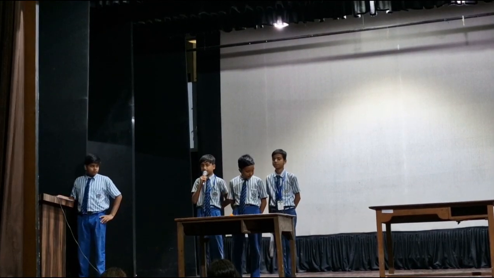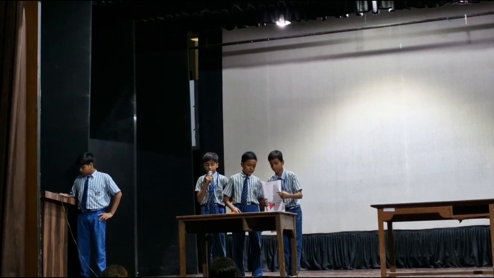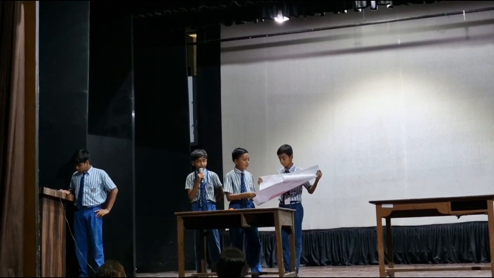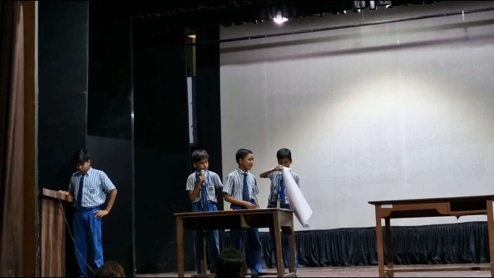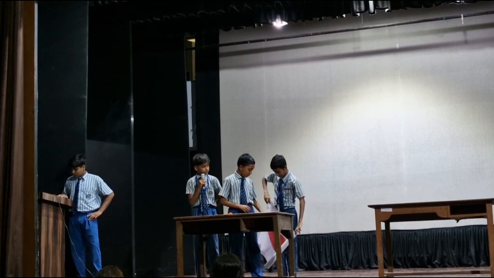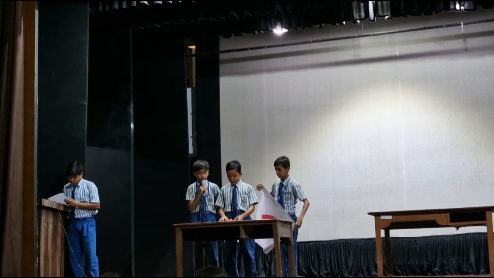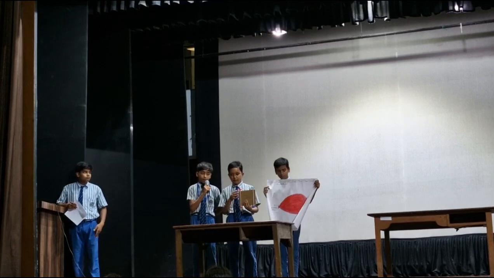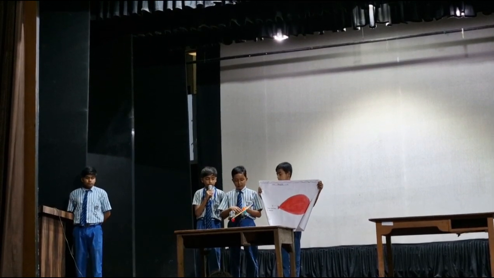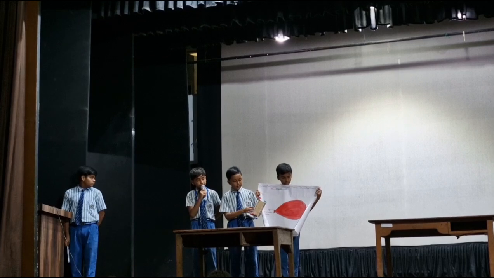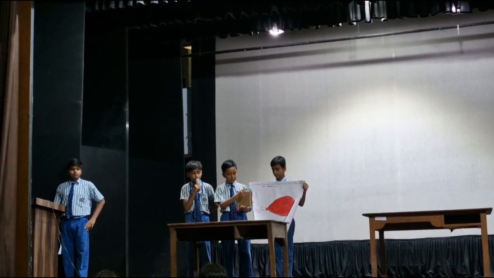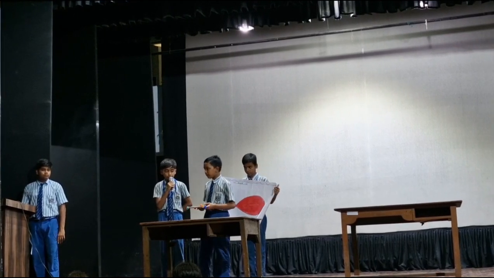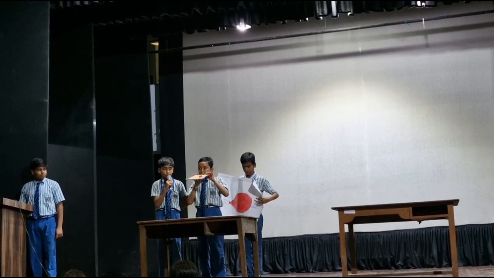Today, we are going to present a science experiment on the topic balloon powered car. For this experiment, we used a cardboard, a straw, a balloon, and on the bottom of the cardboard, as you can see, there are two straws filled with 4 bottle caps. Now my friend Shashwat will blow the balloon with the help of a straw.